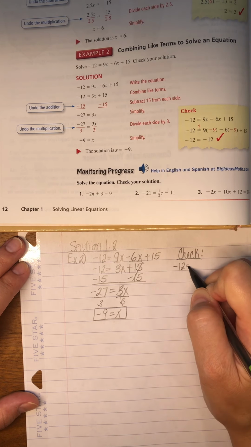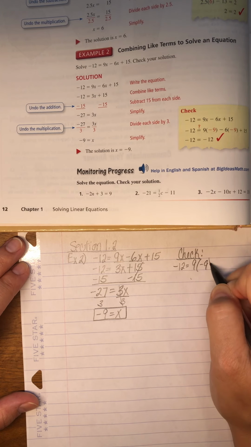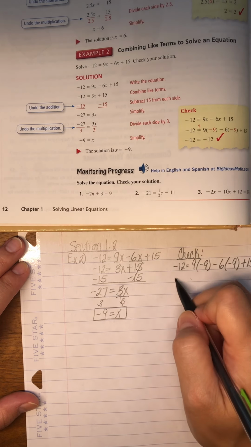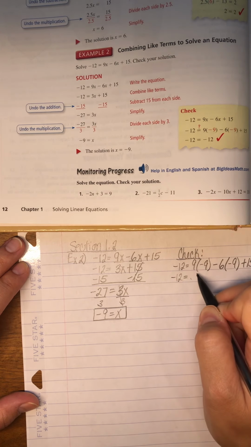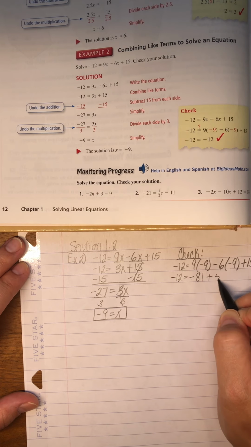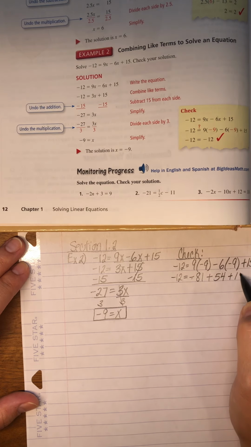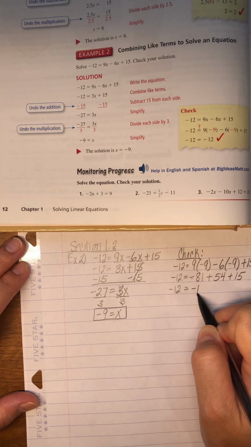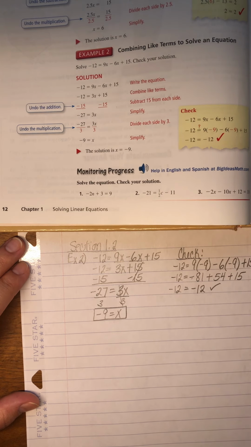So negative 12 equals 9 times negative 9 minus 6 times negative 9 plus 15. Let's simplify. Negative 12 equals negative 81. This would become a positive 54 and then plus 15. And if I combine all these numbers together, I do get negative 12 equals negative 12. So I know that this works.